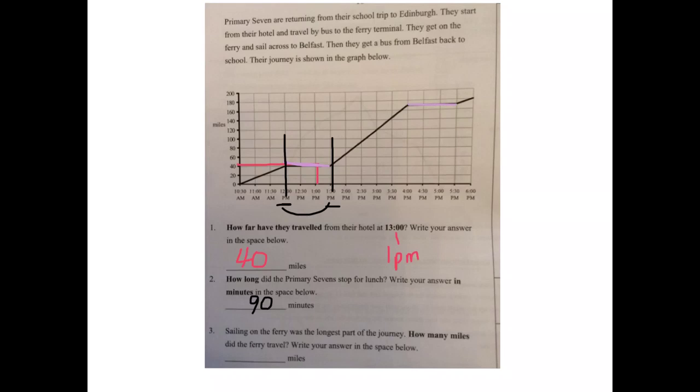Question 3. Sailing on the ferry was the longest part of the journey. How many miles did the ferry travel? Well, we can see that there's a middle section where our graph is going up. This is our longest part of the journey. So that's whenever they're on the ferry. And we're looking to see how many miles they travelled.